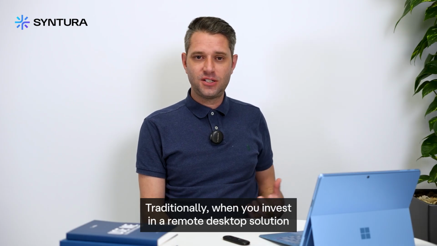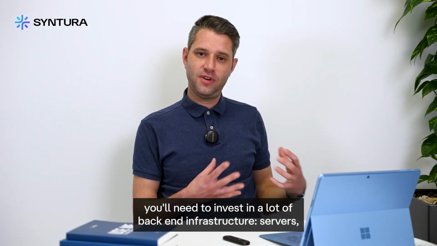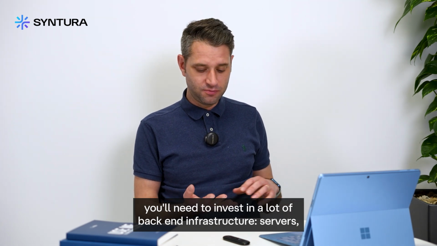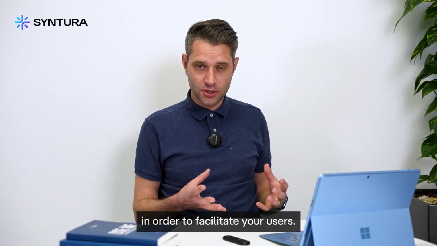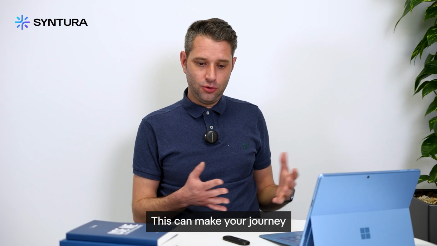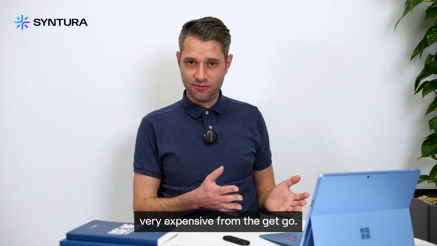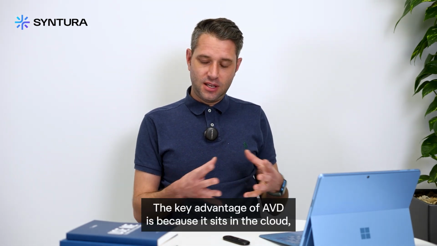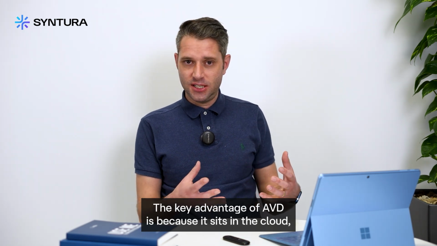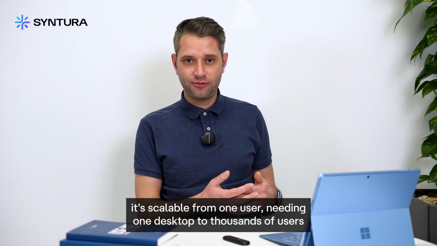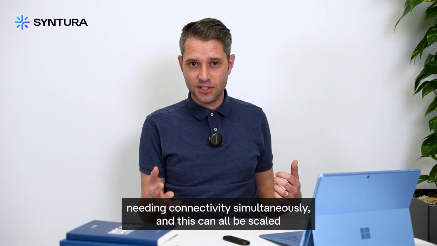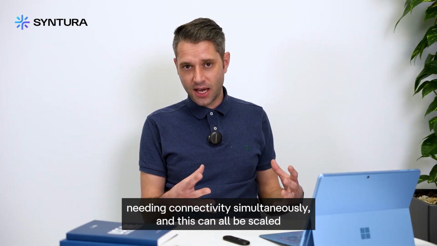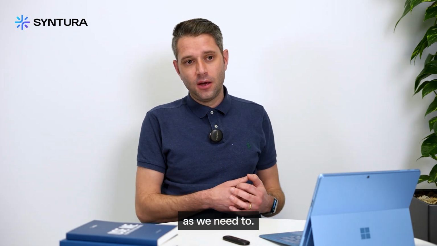Traditionally, when you invest in a remote desktop solution, you'll need to invest in a lot of back-end infrastructure, servers, compute, storage, graphics processors, in order to facilitate your users. This can make your journey very expensive from the get-go. The key advantage of AVD is because it sits in the cloud, it's scalable from one user needing one desktop to thousands of users needing connectivity simultaneously. And this can all be scaled as we need to.